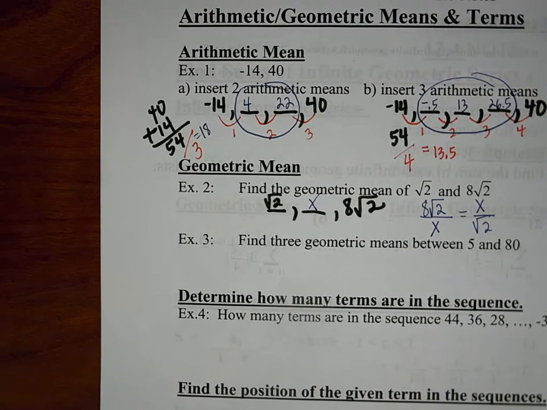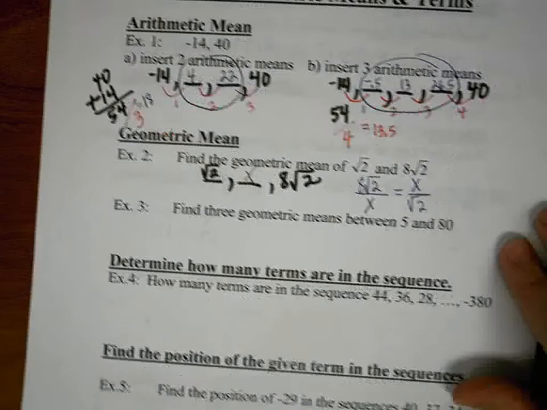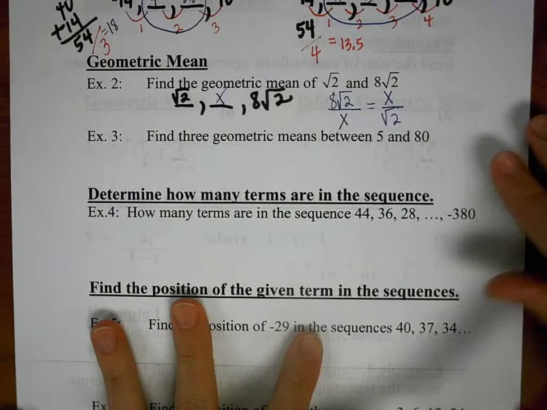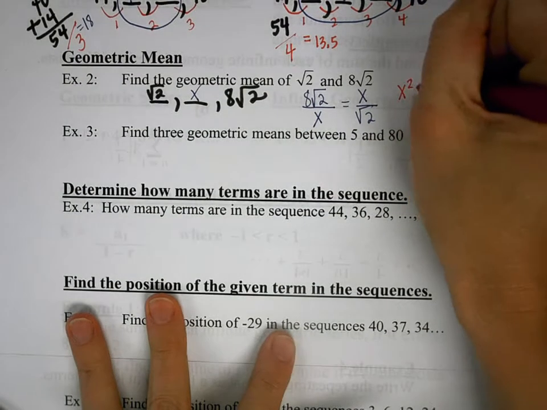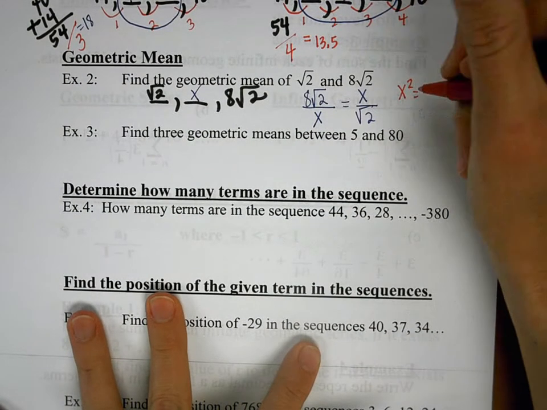Okay? So if we go now and solve this, we will just start by cross multiplying. So if I cross multiply, I have x times x, which would make x squared, and 8 root 2 times root 2.